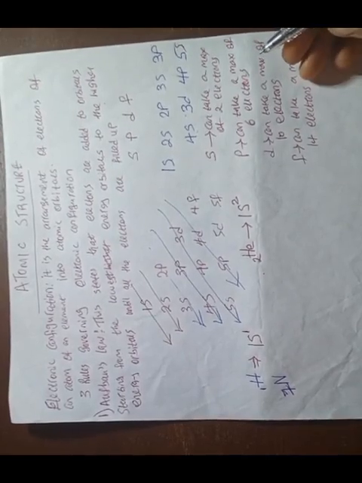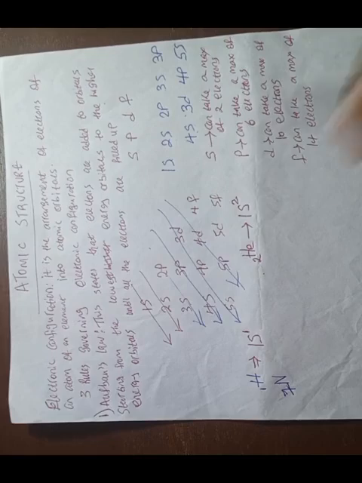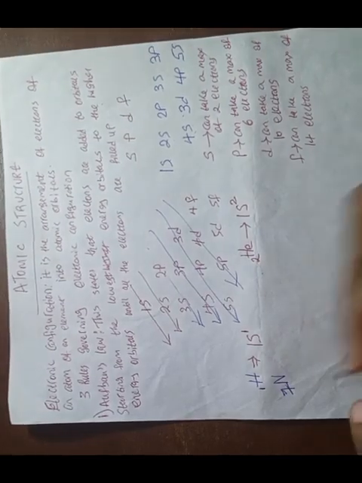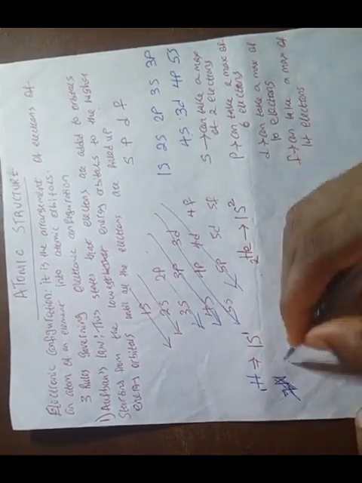So f can take a maximum of 14 electrons. Alright, so we said f can take a maximum of 14 electrons. We said s can take a maximum of 2, p can take a maximum of 6, d can take a maximum of 10 electrons, f can take a maximum of 14 electrons. And we told you mainly we only have s, p, d, and f orbitals.